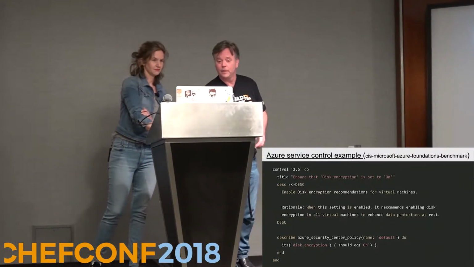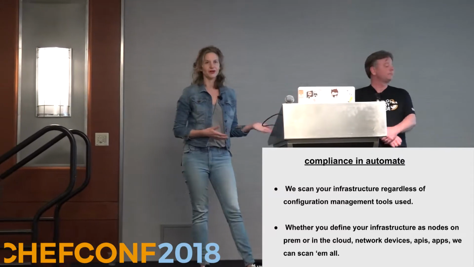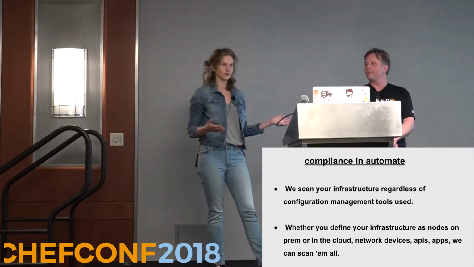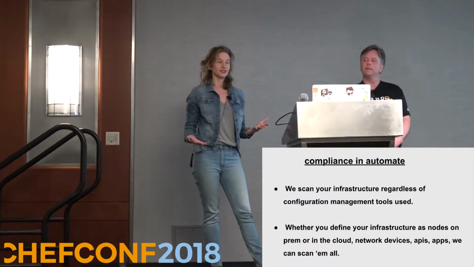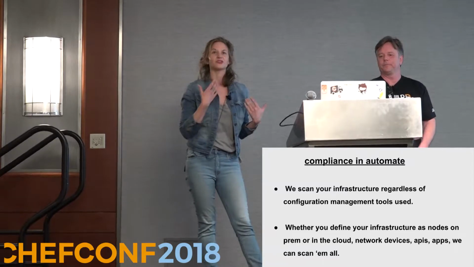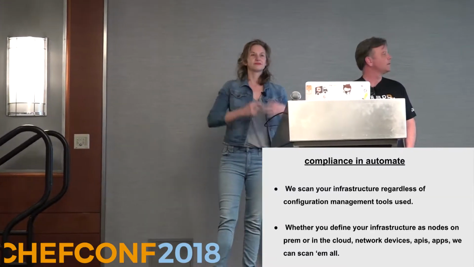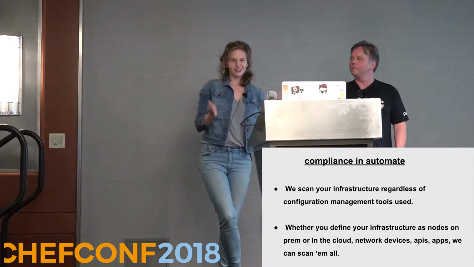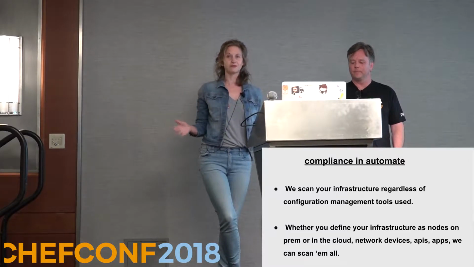So those are controls. Those first two examples you saw were the ones you've probably traditionally used if you've used InSpec before. It's the SSH and WinRM scanning. The second two are those new bits where InSpec now has the ability to use an AWS backend or an Azure backend and test that service. So now we've brought you through the intro of what InSpec 2 has allowed us to do in Automate. So what is compliance in Automate?